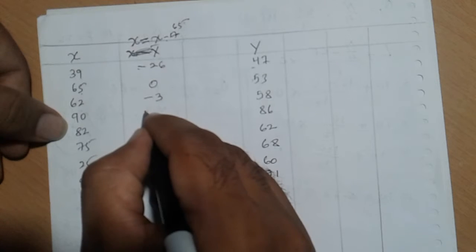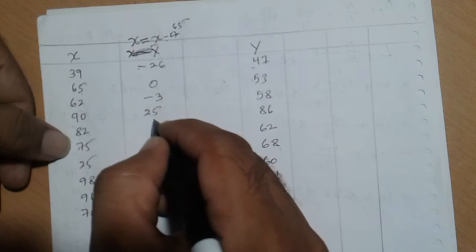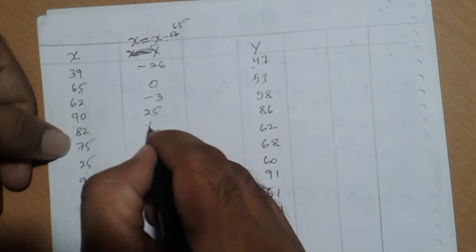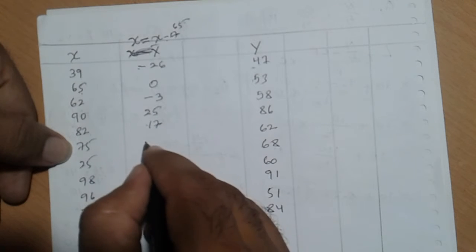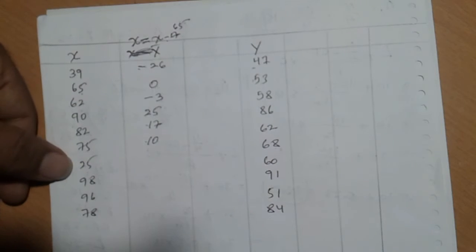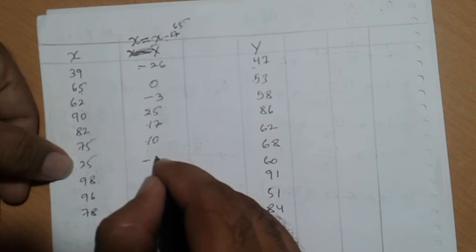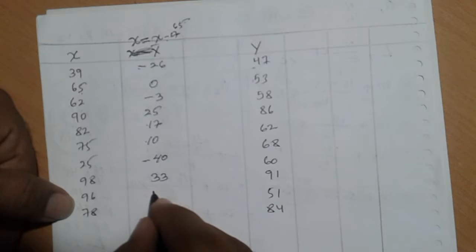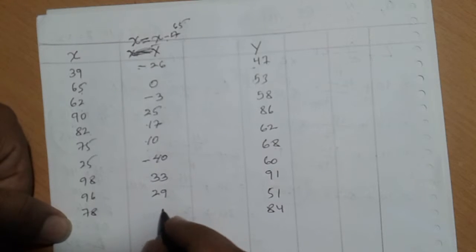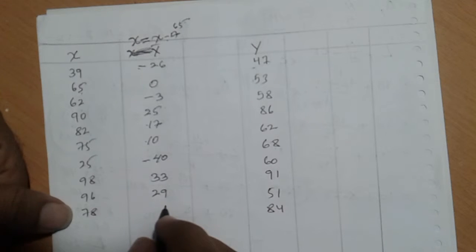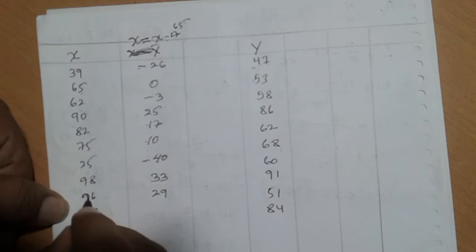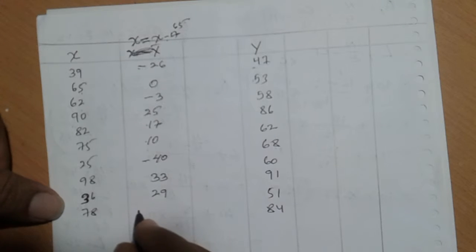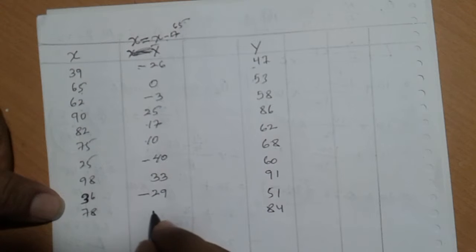Next, it's plus 25, 90 is higher. 82 minus 65 means plus 17. 75 minus 65 definitely plus 10. 25 minus 65 is the highest minus value, minus 40. 98 minus 65 is 33. 36 minus 65, sorry, by mistake I had written this one, so minus 29 for this one. Okay, now 78 minus 65 is plus 13.